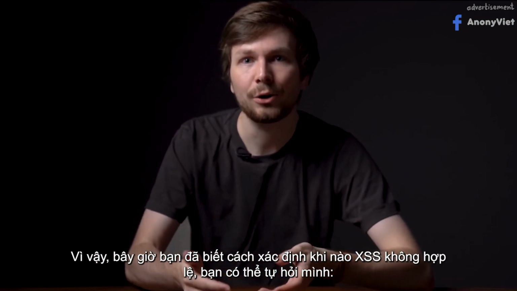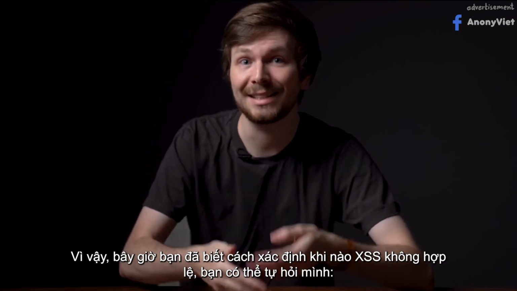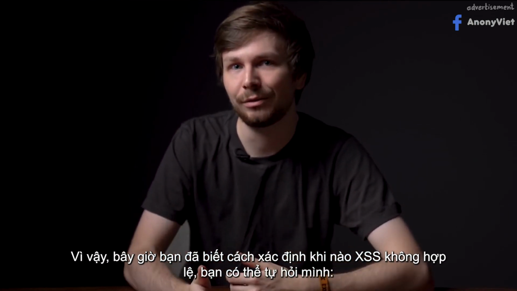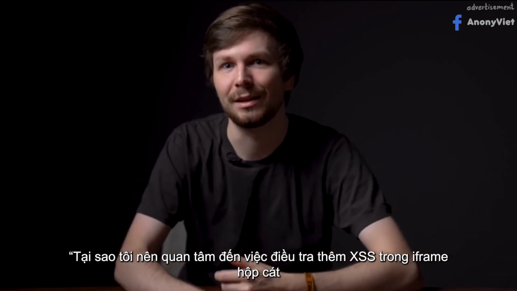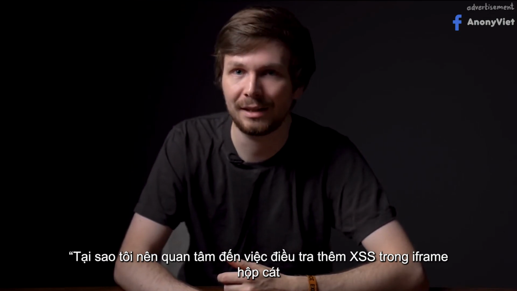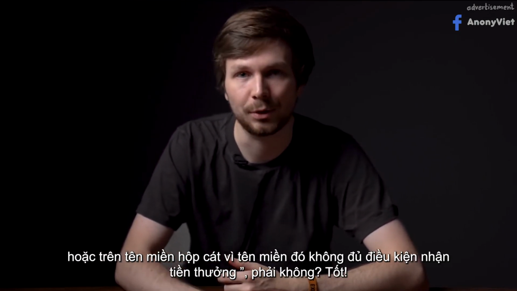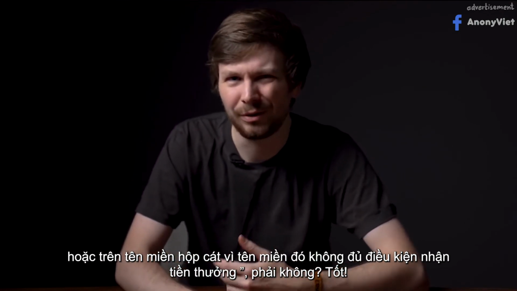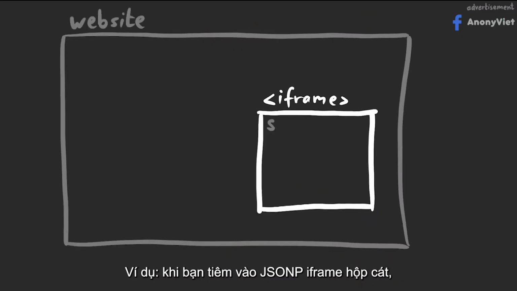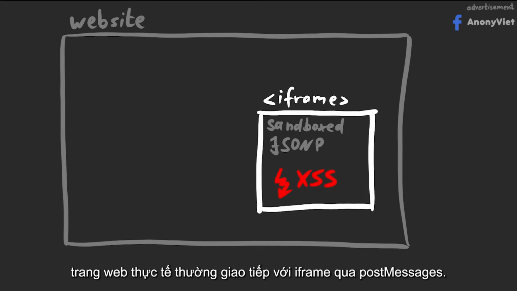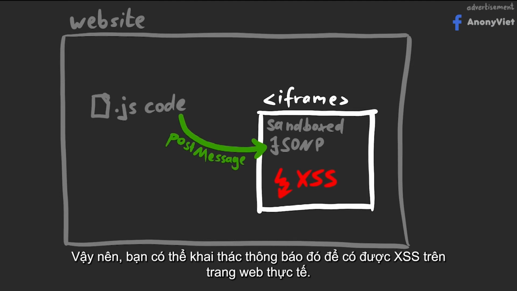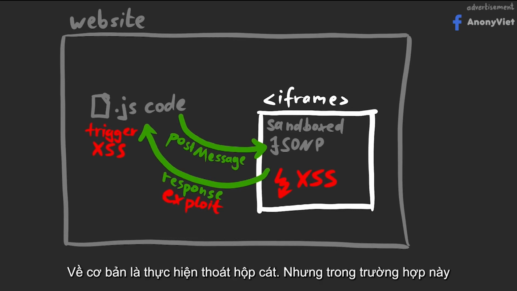So now that you know how to identify when a XSS is invalid, you might ask yourself, why should I even be interested in further investigating a XSS in a sandboxed iframe or on a sandbox domain? Because it doesn't qualify for a bounty, right? When you have, for example, an injection into a JSON-P sandboxed iframe, the actual site usually communicates with the iframe via post messages. And so there could be a way to exploit a message to get XSS on the actual site, basically doing a sandbox escape.